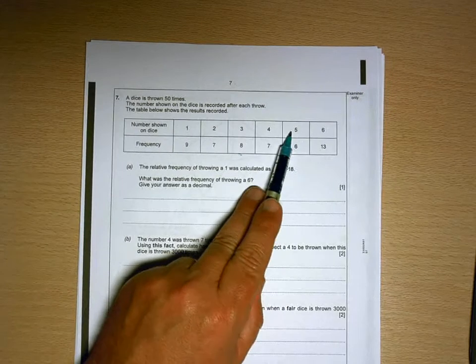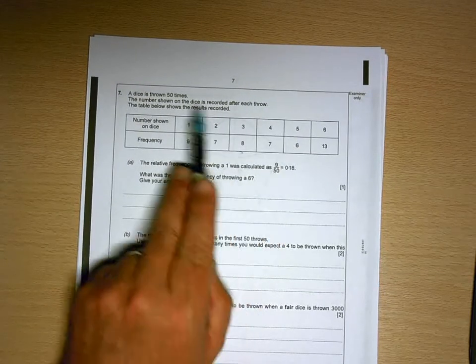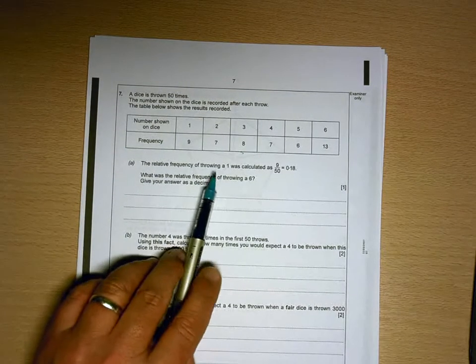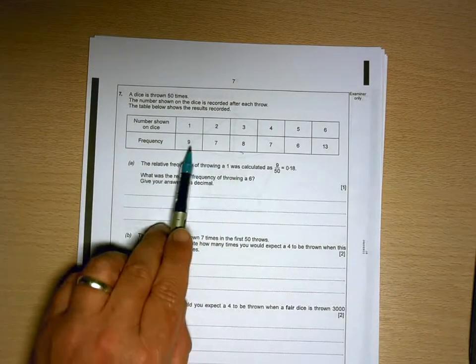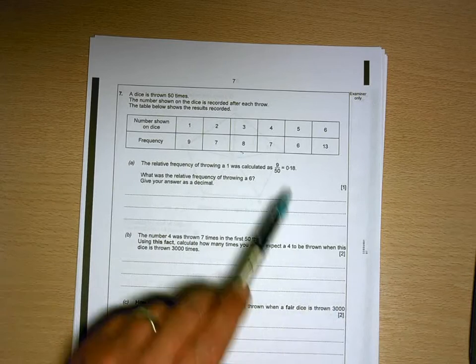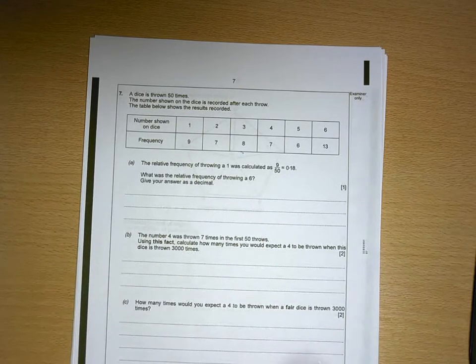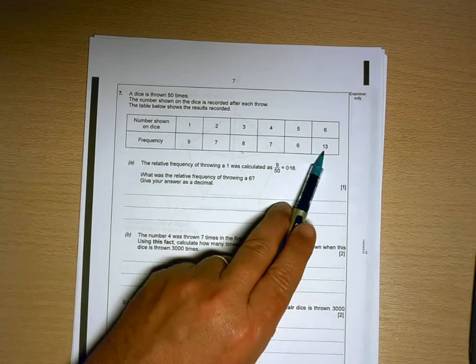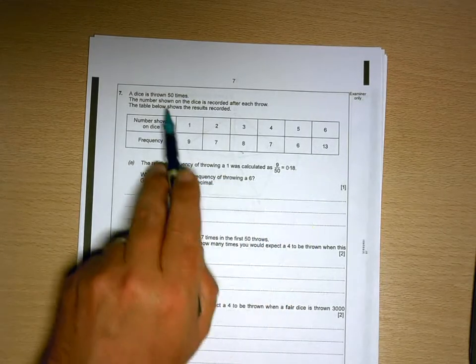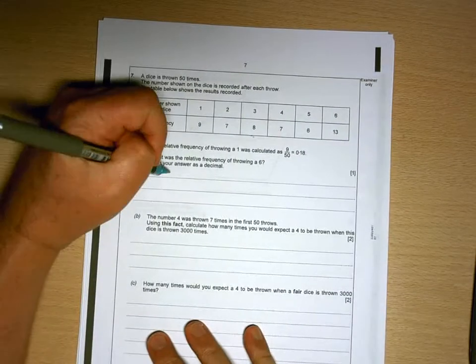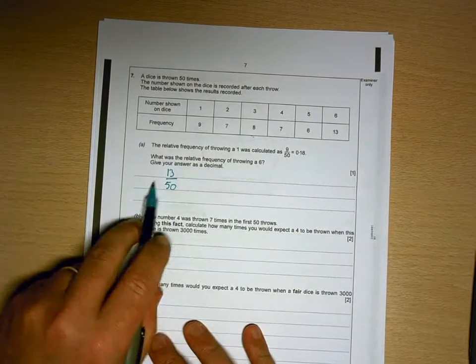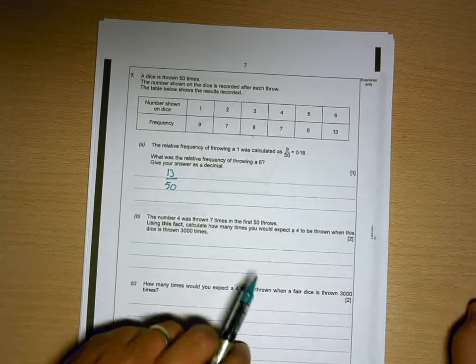This is telling us the number 5 occurred 6 out of the 50 times. The relative frequency of throwing a 1 was calculated as 9 out of 50, 0.18. What was the relative frequency of throwing a 6? Well, the 6 came up 13 out of the 50 times. Give your answer as a decimal.